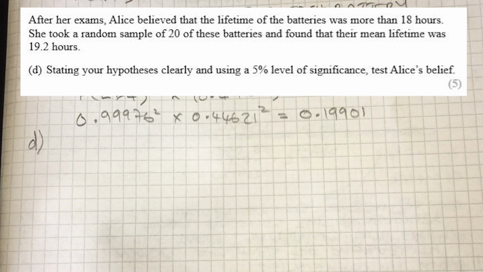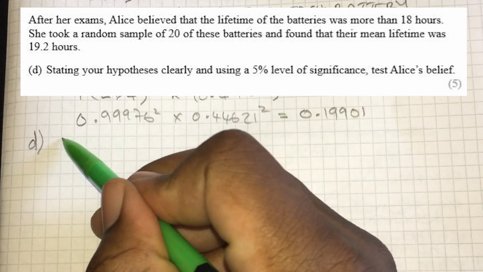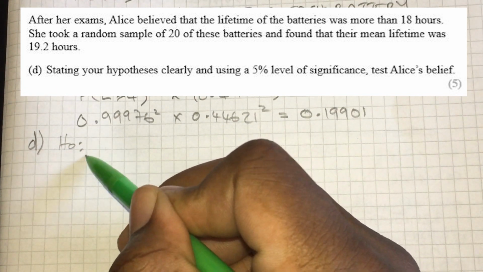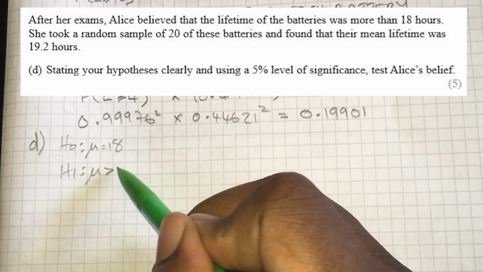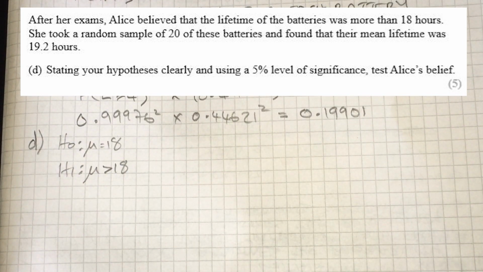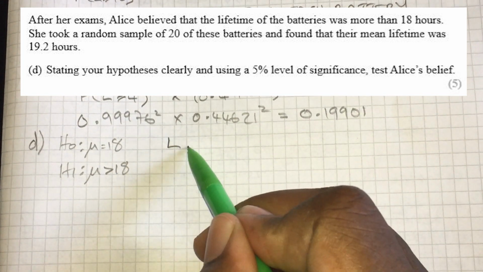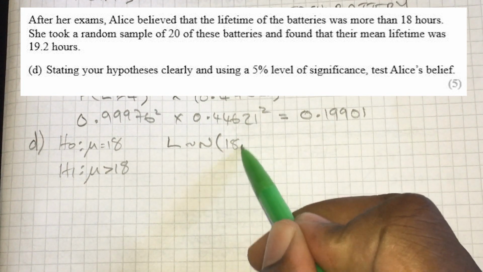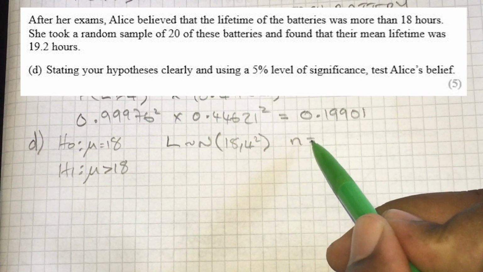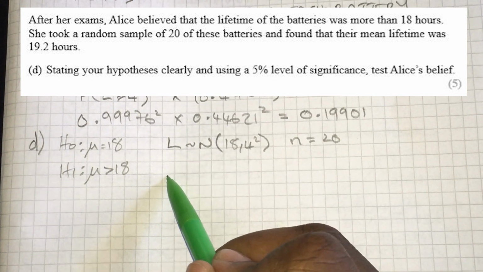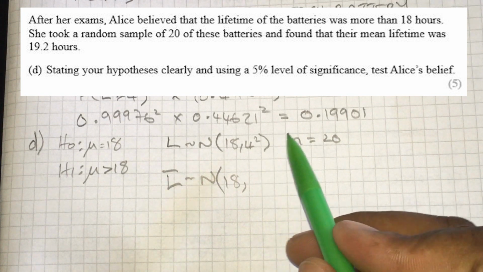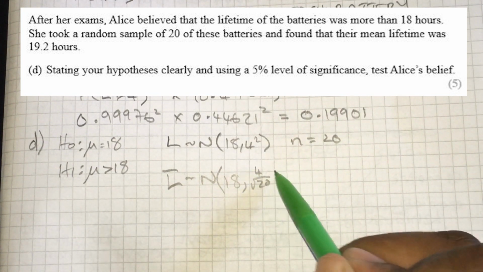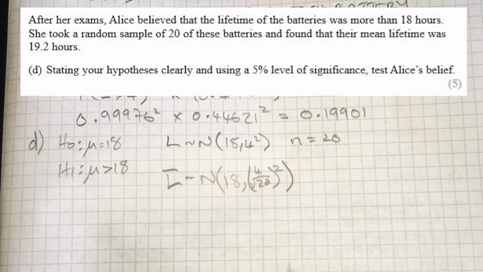So in this part, we've been asked to conduct a hypothesis test on Alice's belief. She believes that the lifetime of the batteries is more than 18 hours. So our null hypothesis is mu equals 18, and the alternate hypothesis is mu is greater than 18. Let's get the distribution for the population down. So L followed a normal distribution with a mean of 18 and standard deviation of 4. Since we're taking a sample of size 20, the distribution of the sample mean is going to have a mean of 18, but this time around, the standard deviation is going to be 4 over root 20.